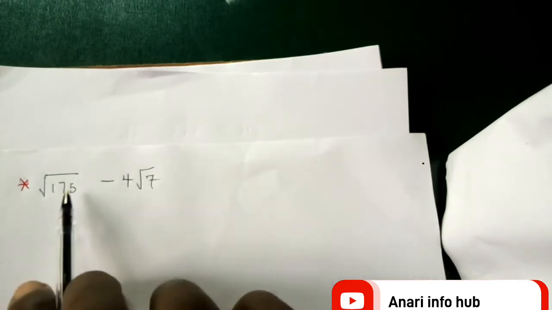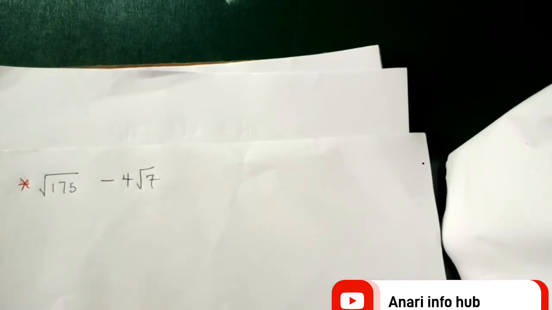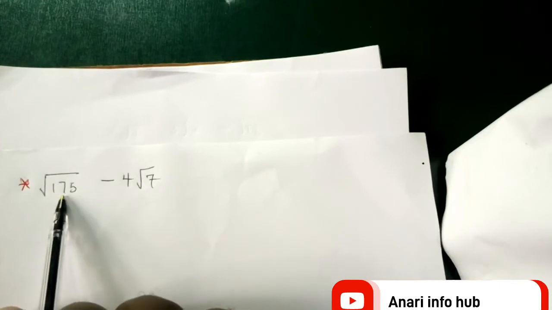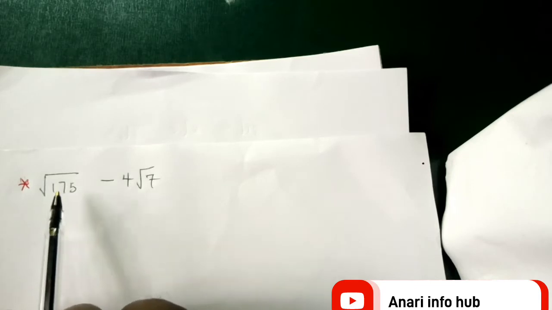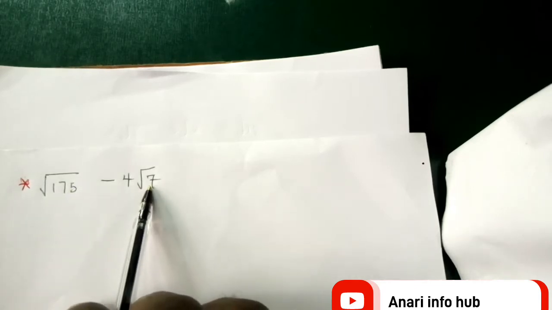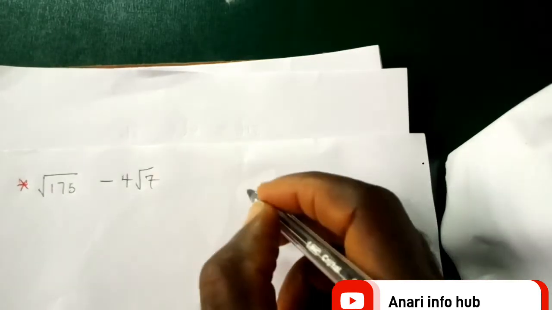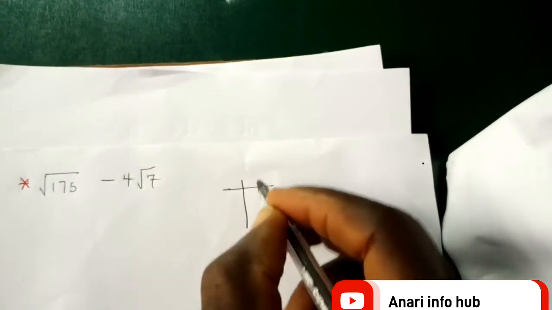Now let's go over to the next question. The next question says that we should subtract 4 root 7 from root 175. Now you have to express this in such a way that we are going to have two numbers that can give us this number, and in those two numbers, one of them should be a surd while the other one should be a rational number. If you find it difficult to break this down, simply express this number as a product of its prime factors.